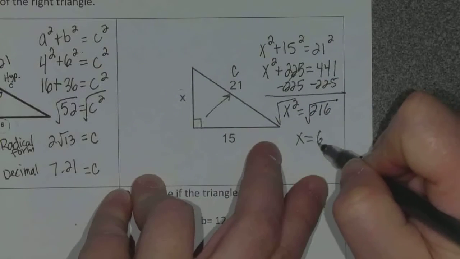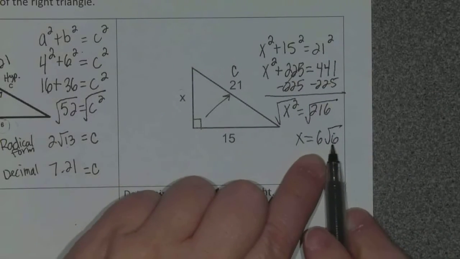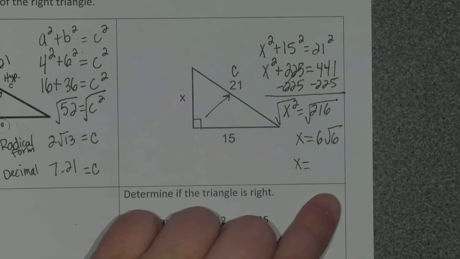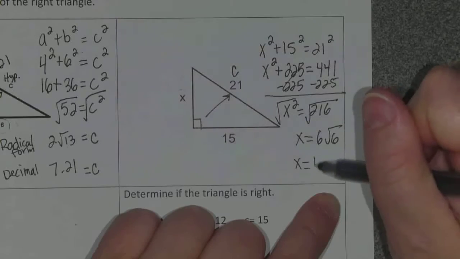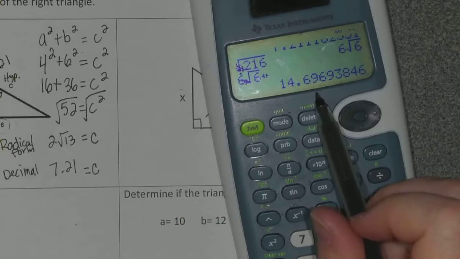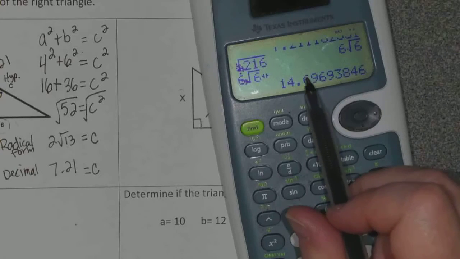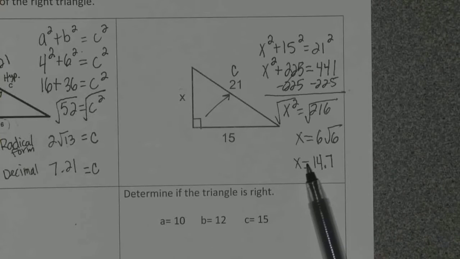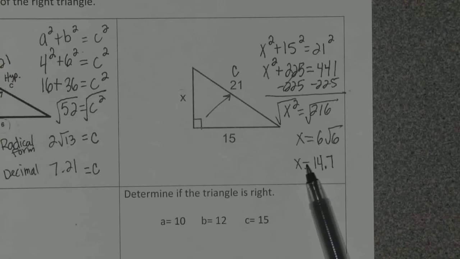So if it asks for it in radical form, this is my answer. If it asks for it in decimal form, round it to 2 places for me. Well, in that case, it's going to round to 1 place, right? Because of the way it's going to round. What do you get? 14.6. Yeah, I'm going to go to 7 because of that 9 behind it. Okay, 14.7. Questions on how I use that formula? We doing all right still? It's not too bad, right?